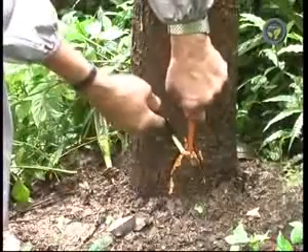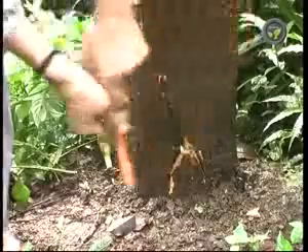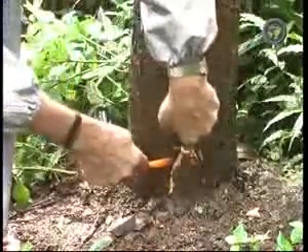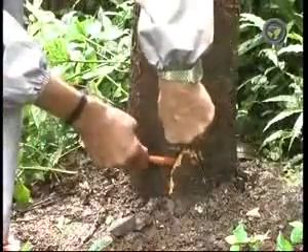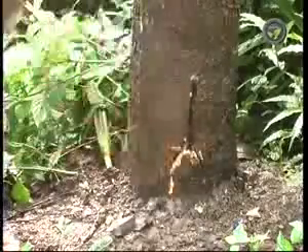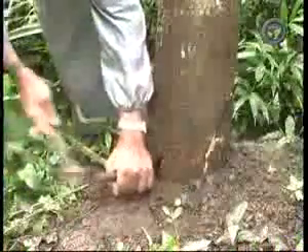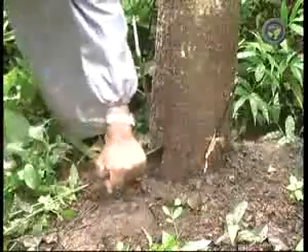Open the cut bark and insert the scion slowly. Do not damage the scion by pushing it down forcibly. We may put 2 scions on the same trunk.